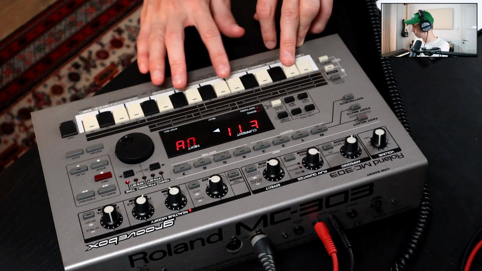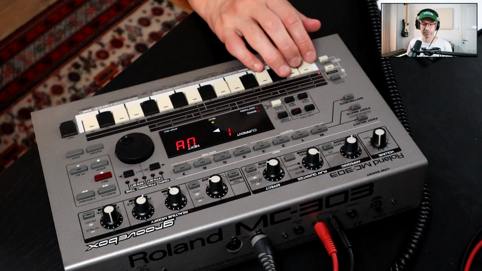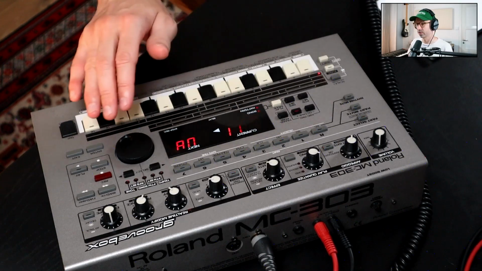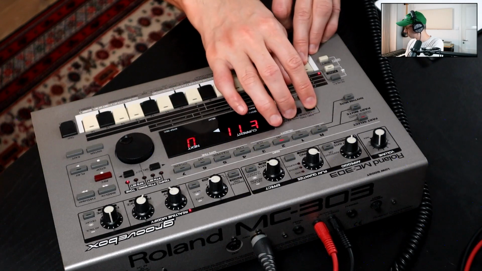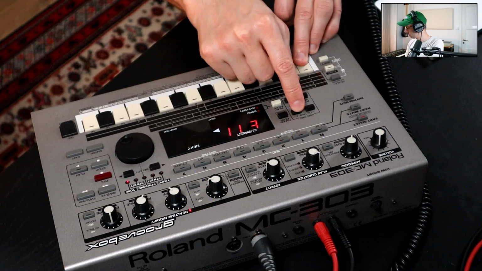The MC-303 is polyphonic, so you can play chords with it. This keyboard is maybe not the easiest to do it with, but the sounds are available over many octaves, so that's a good thing. So for this sound, I programmed, again, a MIDI loop in Ableton, sending it out to the MC-303, and then doing a little bit of playing around with the filter, and for the rest, it's effects in Ableton.